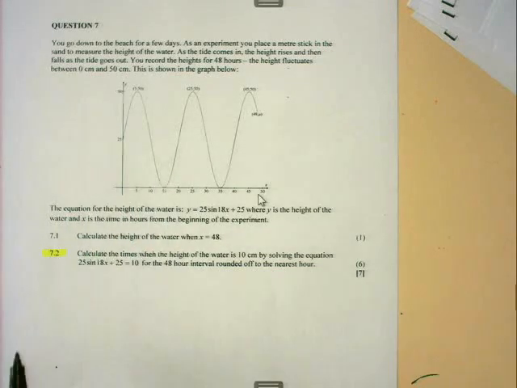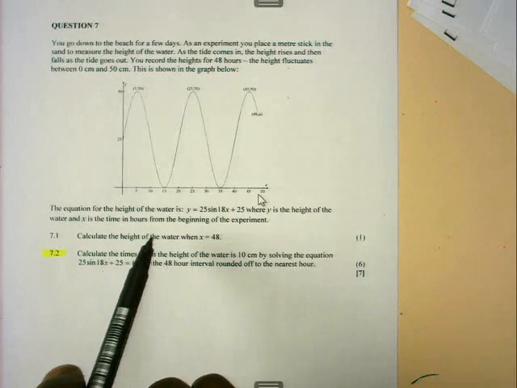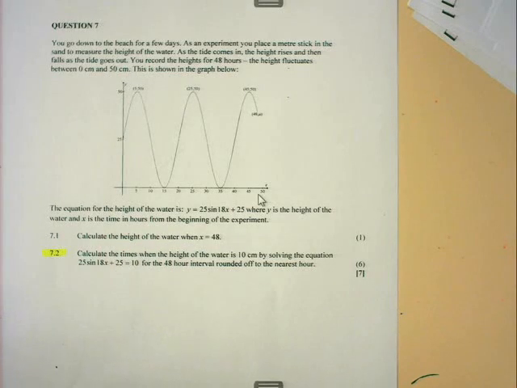Now, the data that has been collected is shown in a graph here. The equation of the height of the water is given by y equals 25 sine 18x plus 25, where y is the height of the water and x is the time in hours from the beginning of the experiment.